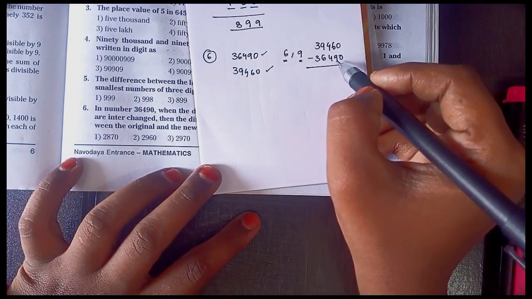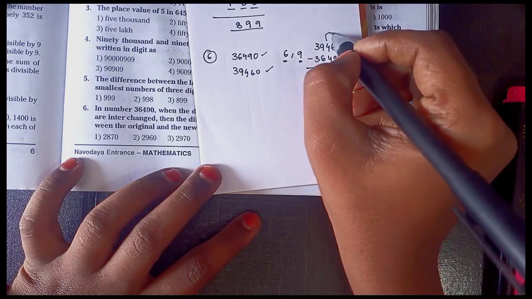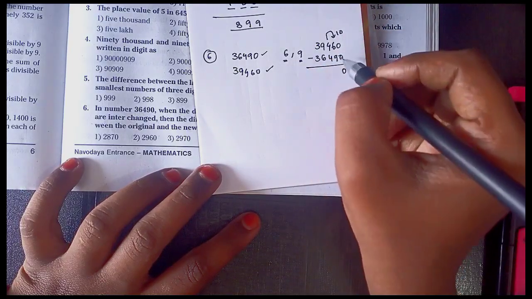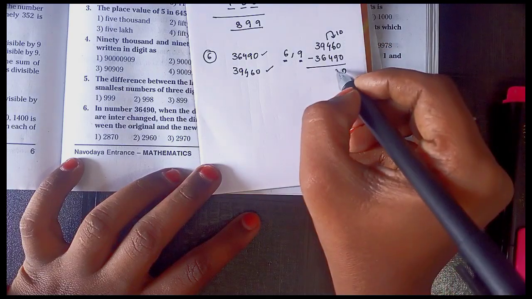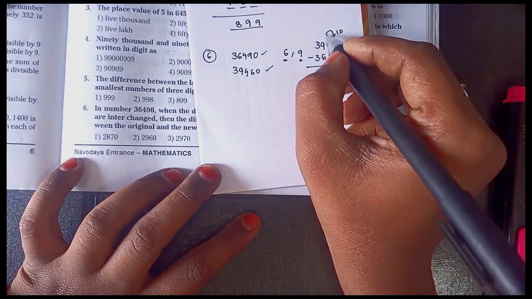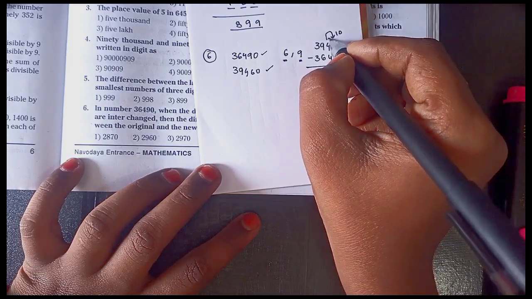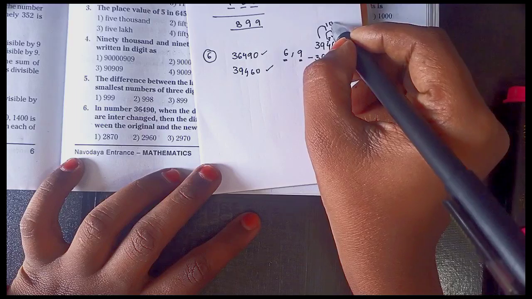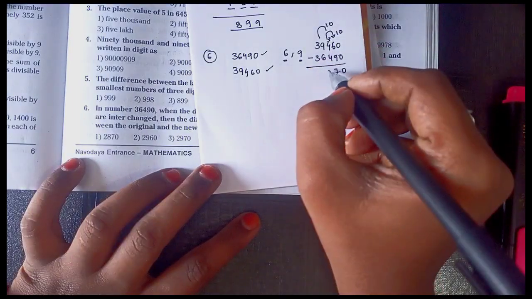We don't have enough, so we will borrow from the next digit, making it 10. 10 minus 9 is 1. 1 plus 6 is 7 here. And here we have lent one, so it will be 3. 3 minus 4 is not possible, so we will borrow one more 10 here. So 10 minus 4 is 6. 6 plus 3 is 9.